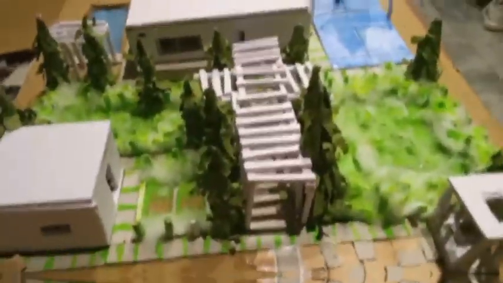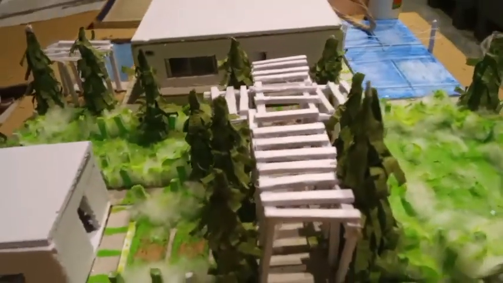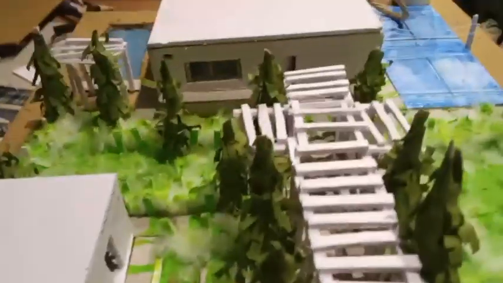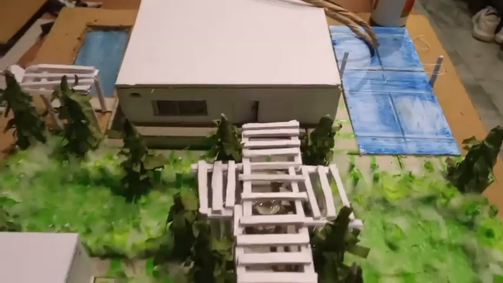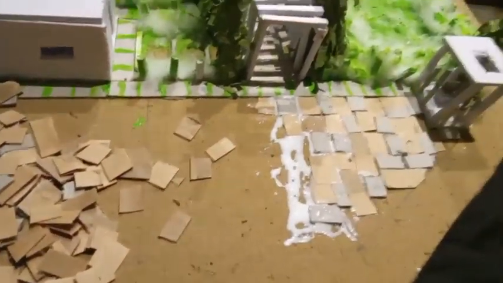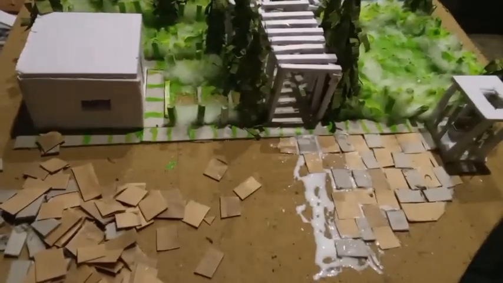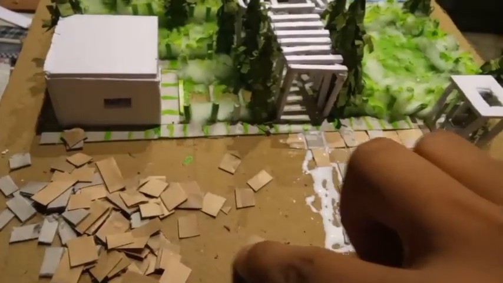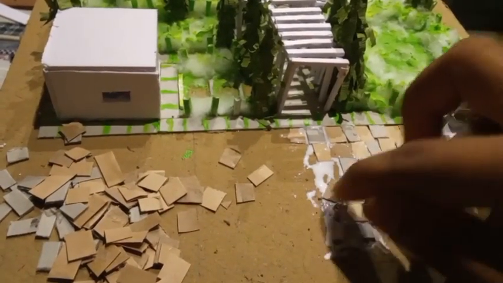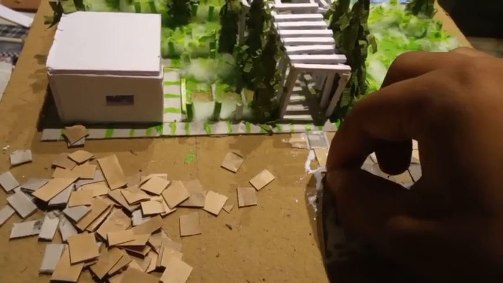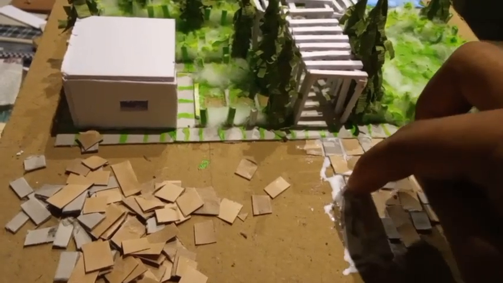As you can see, I created a real water flow effect with the glue, and here is the security house, and that's the pergola, and over there again the swimming pool. I was placing the tiles for the parking area, and that small thing over there is a security cabin, so that the security guy can sit and open the gates for us if anybody comes in.